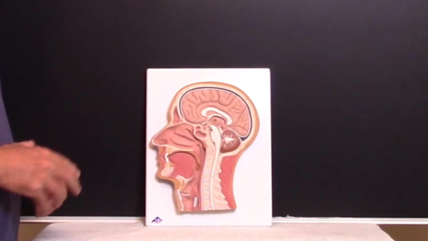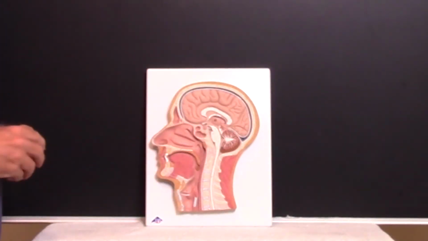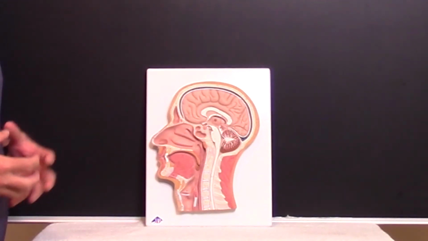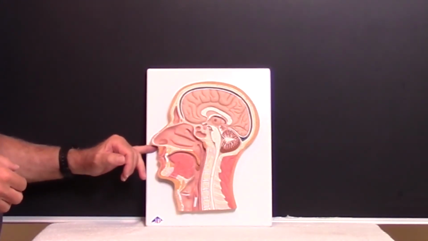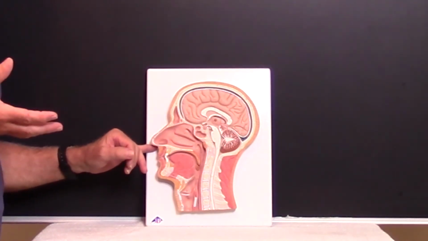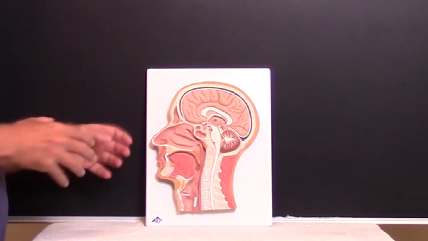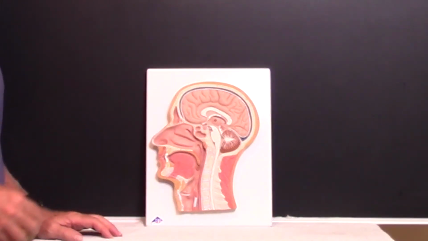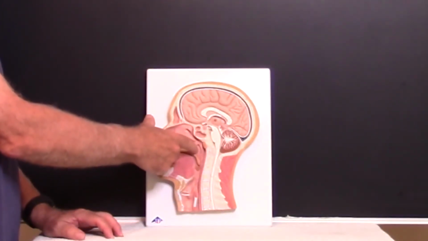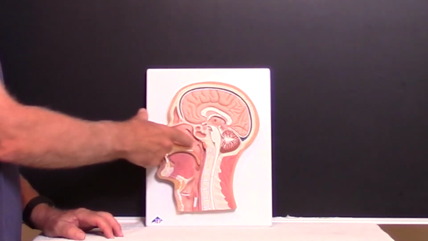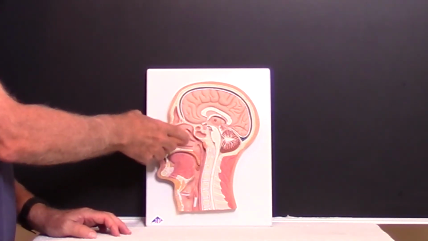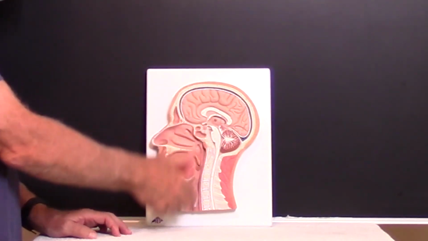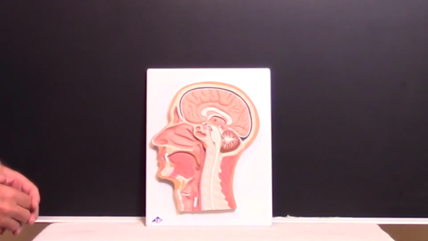So this is a model that shows details of the upper respiratory tract. So again, here would be an external nares or anterior nares. That's a nostril that leads into the nasal cavity. At the end of the nasal cavity would be the internal or posterior nares, and that's an opening at the end of the nasal cavity into the pharynx or your throat.